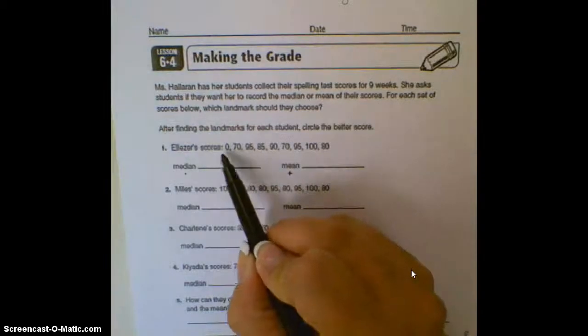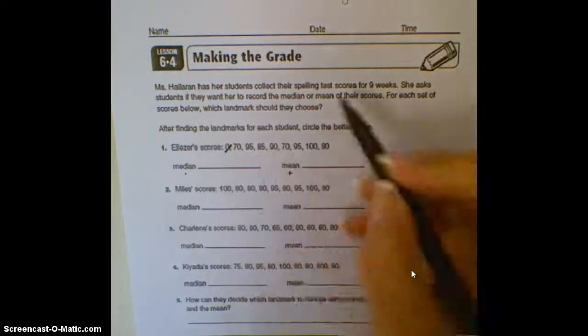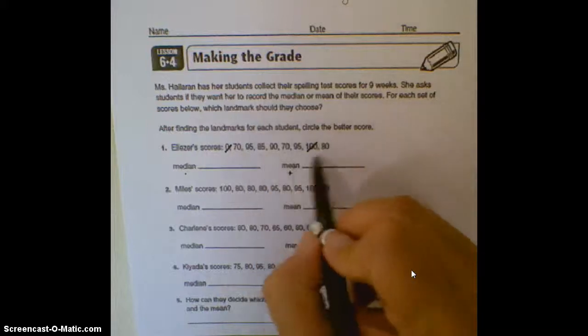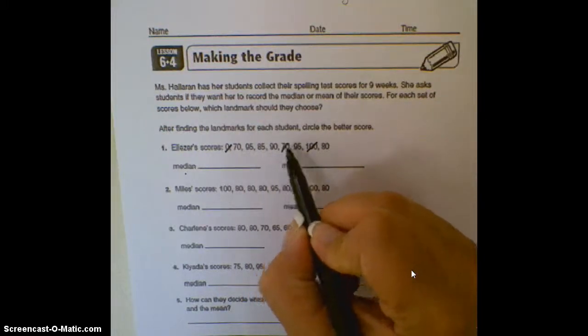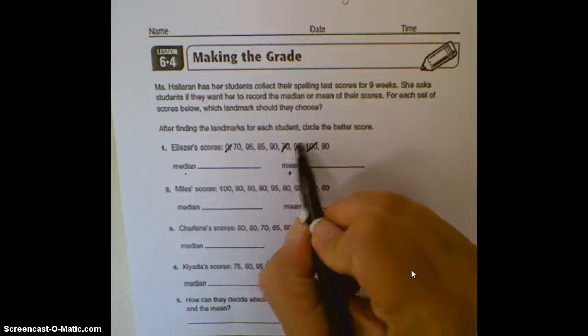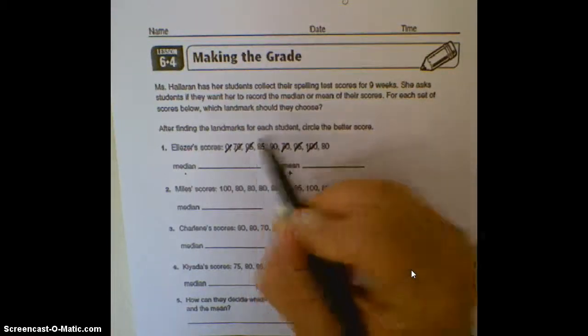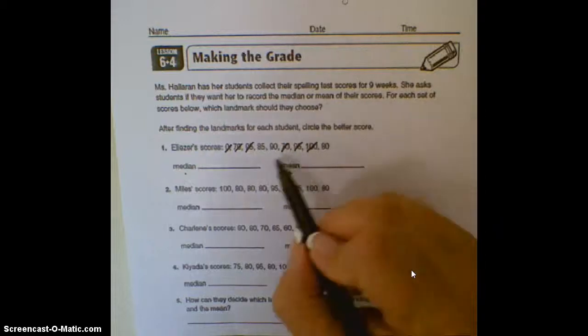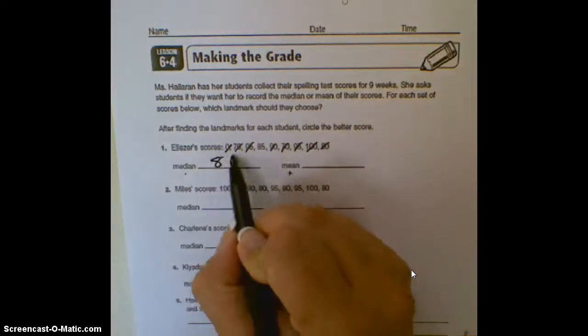So I'm going to start with the smallest and the largest and see if I can come up with the middle. There's my smallest, there's my largest. I'm going to do it again. Smallest looks like 70, and my largest is 95. Next smallest, 70, and I think there was another 95. And then I do 90 and 80, so my median is 85.